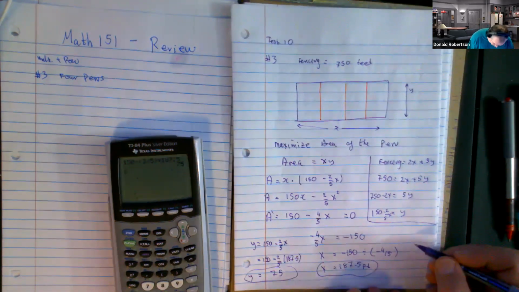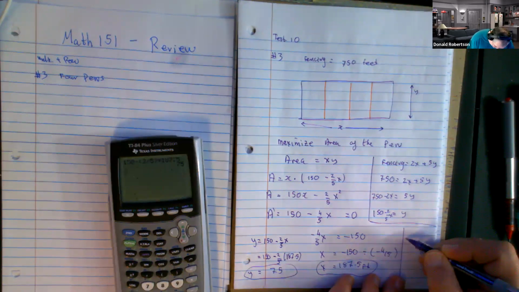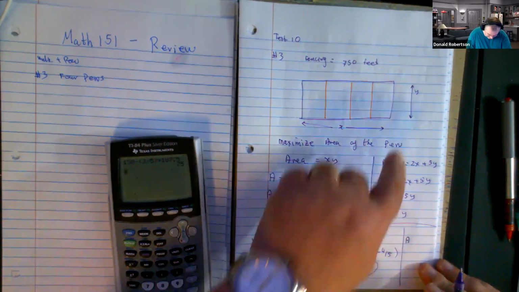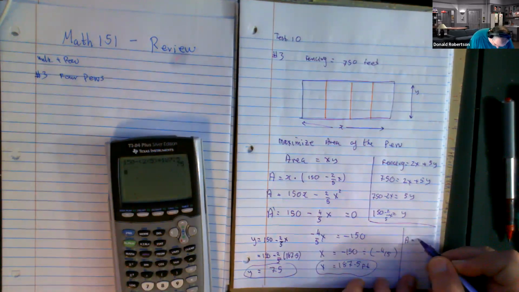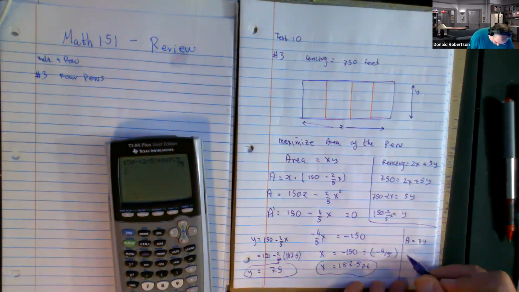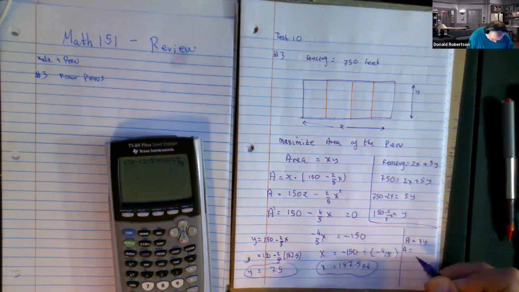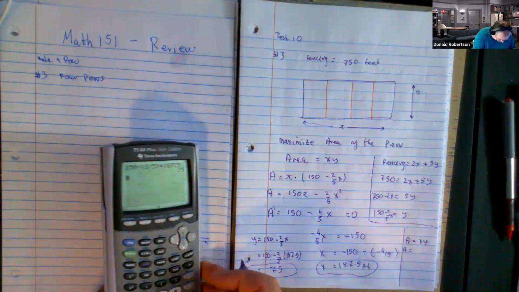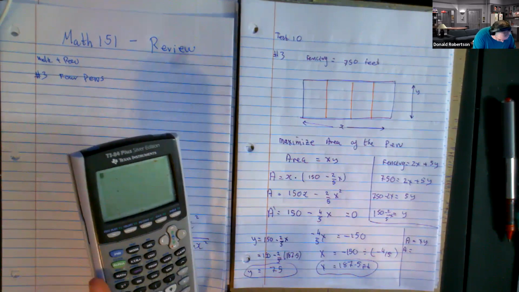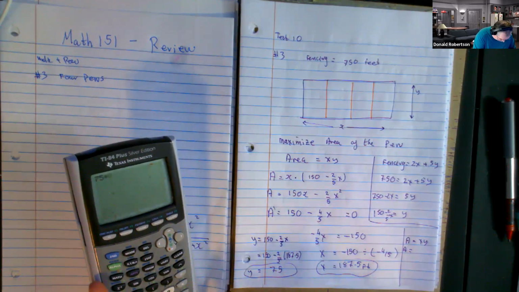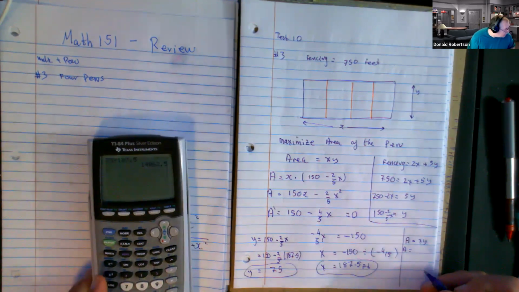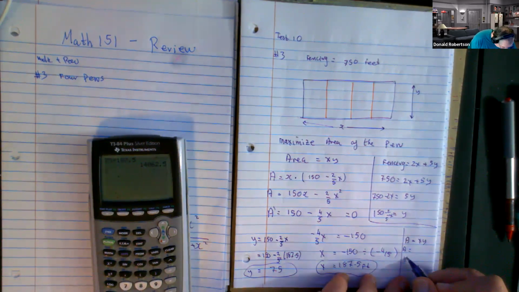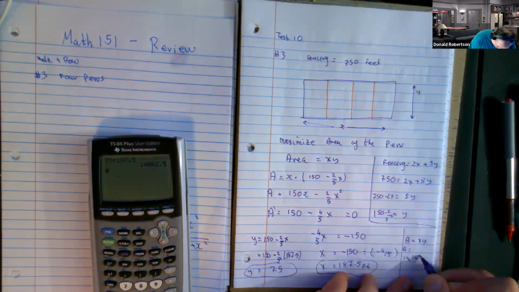And then I want to squeeze everything into this one piece of paper. The best, biggest rectangle, the maximum area, is just X times Y, which means that guy times that guy. So 75 times 187.5 gets me really ugly numbers, 14,062.5 square feet.